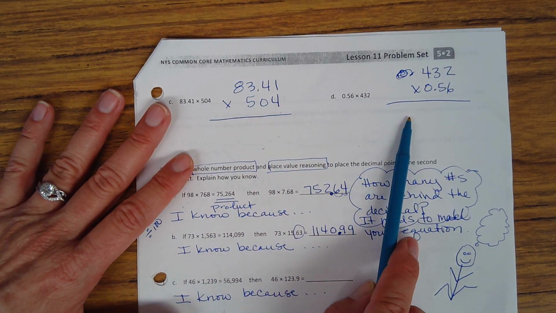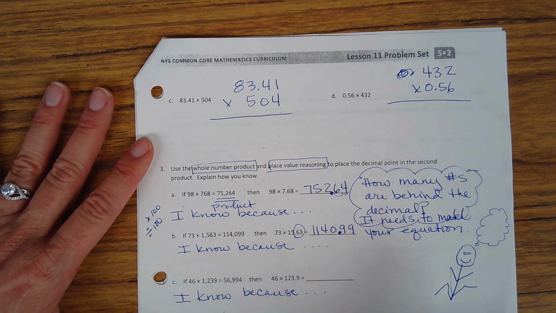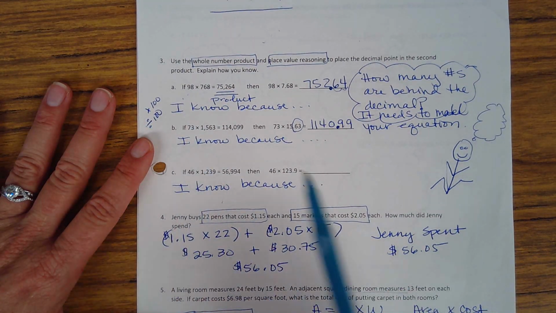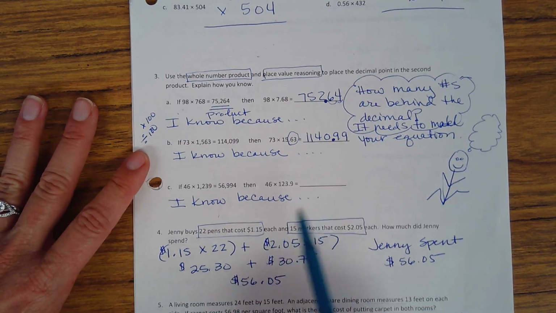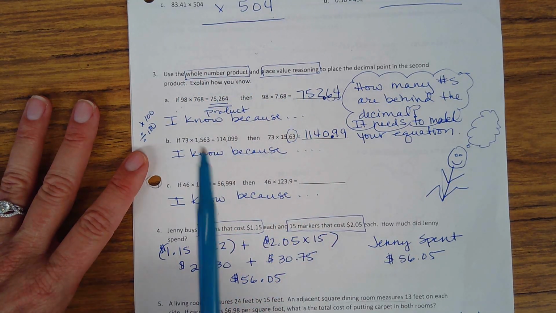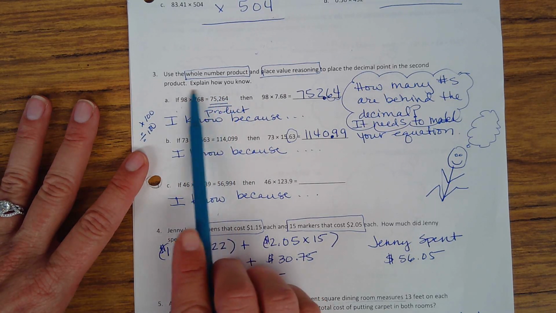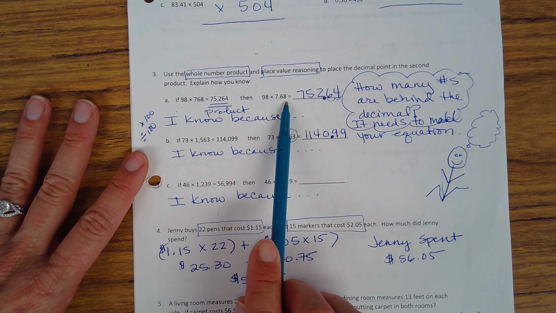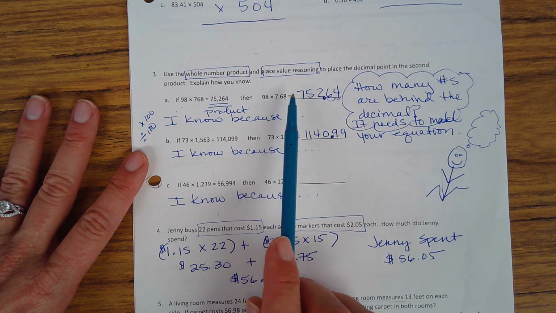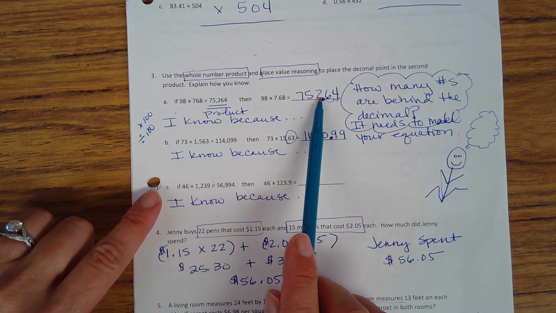Problems C and D, that's how your standard algorithm should be set up. Check your work using a calculator or an area model. Here, use the whole number product and place value reasoning. When I multiply, I know these are whole numbers, but then I have to add the decimal. If this number has two numbers behind the decimal, I have to move it to place two numbers back.